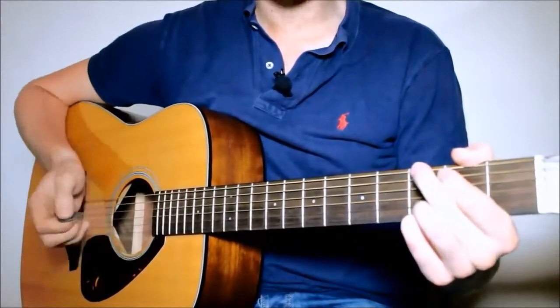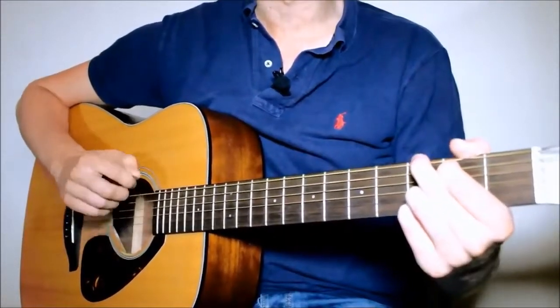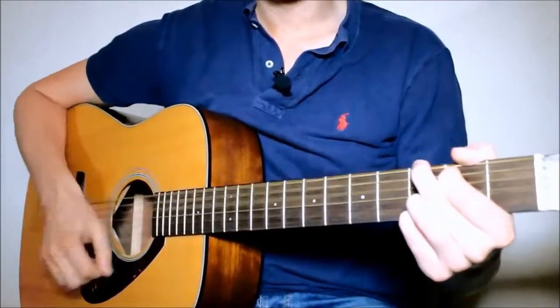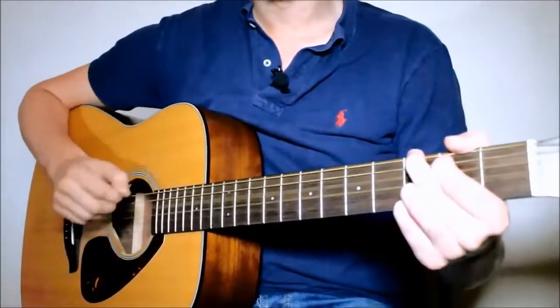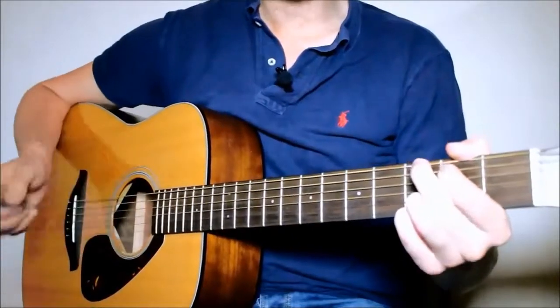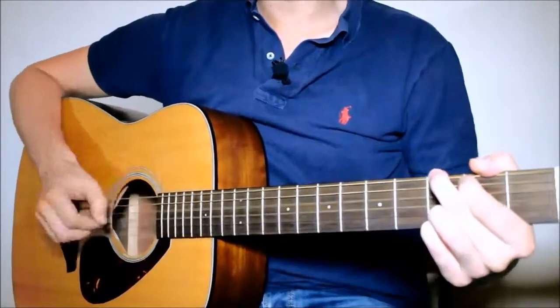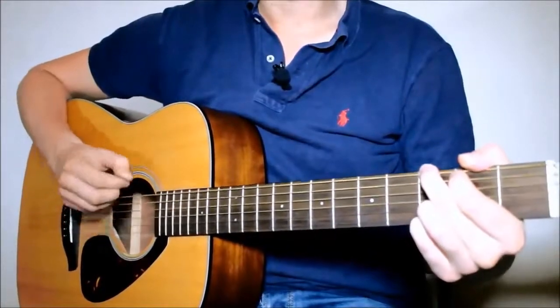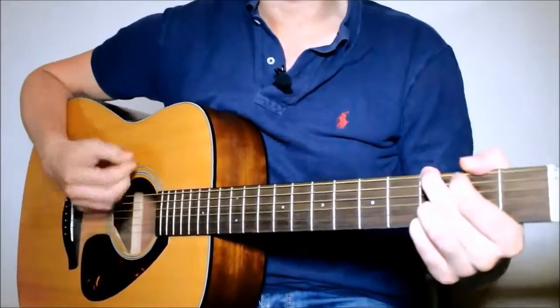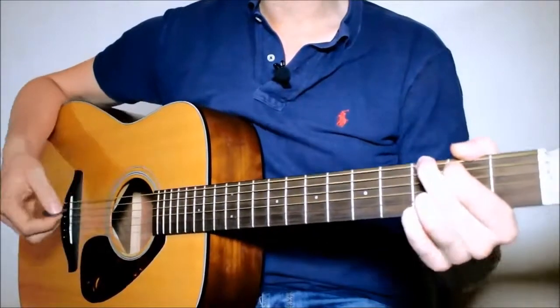So that last strum is just somewhere between the other two. And when we cycle that for one bar, it would sound like 1 and 2, 3 and 4, 1 and 2 and 3 and 4 and that's the first step.